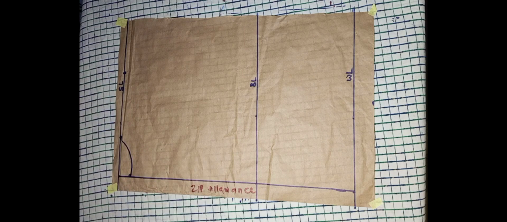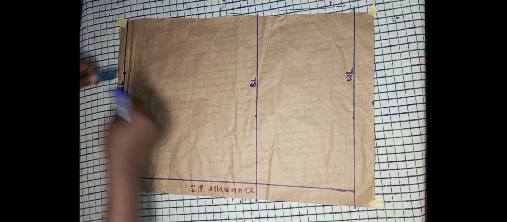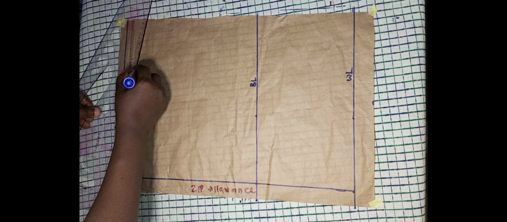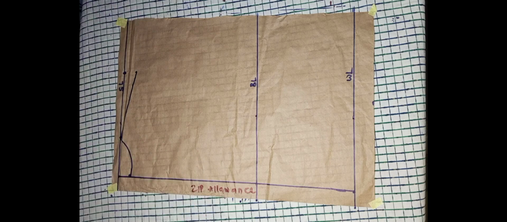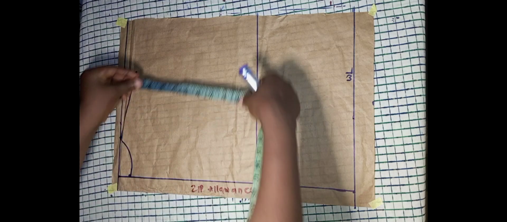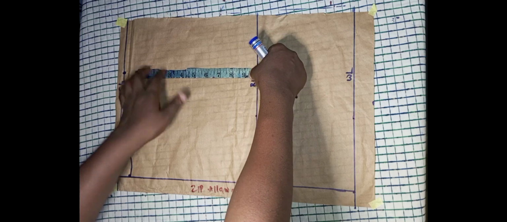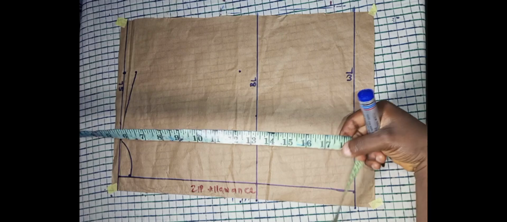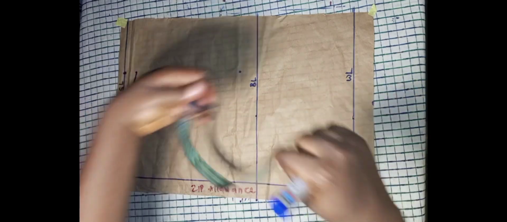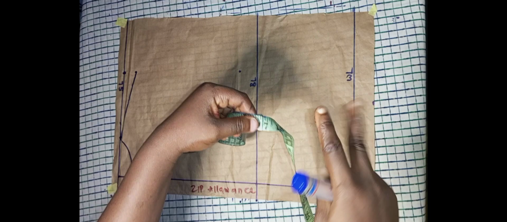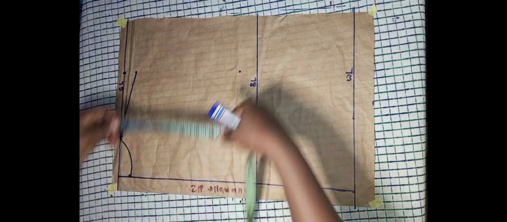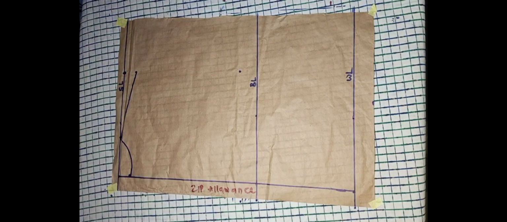Now the next thing I'm going to be doing is coming down by 1 inch from that point I marked 8 inches for my shoulder measurement. And then I will connect from that point, meeting my shoulder line this way. And this will be for my shoulder slope. Now from that shoulder slope line, I'm going to come down by 8.5 inches. And this is for my armhole circumference, which I divided by 2. I have 8.5 inches. So that is what I placed there.